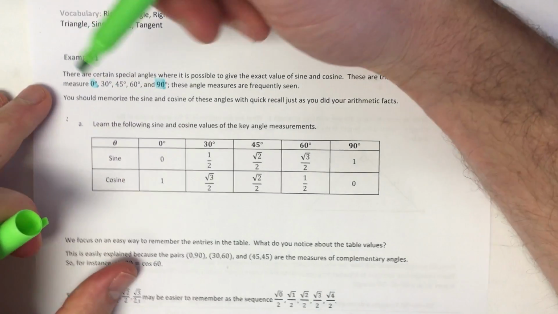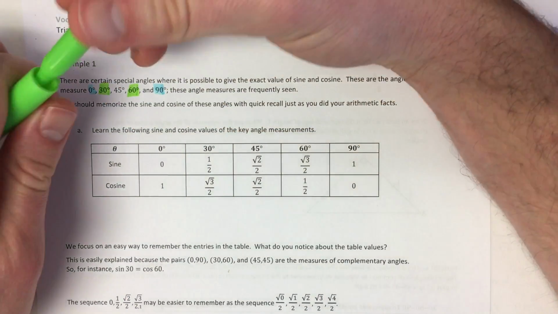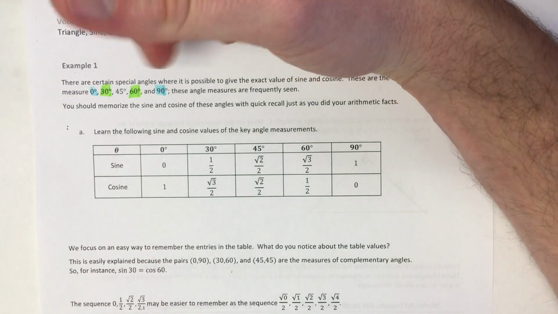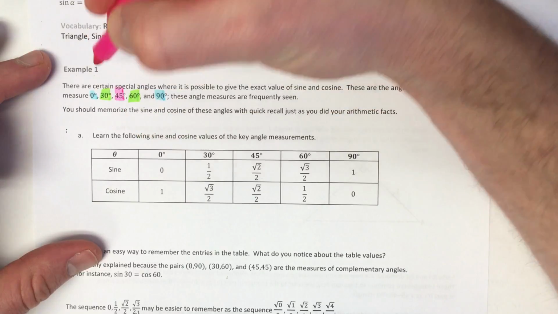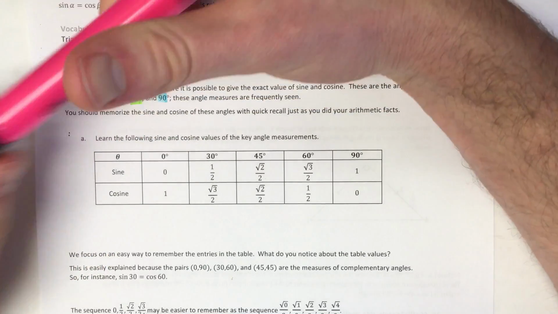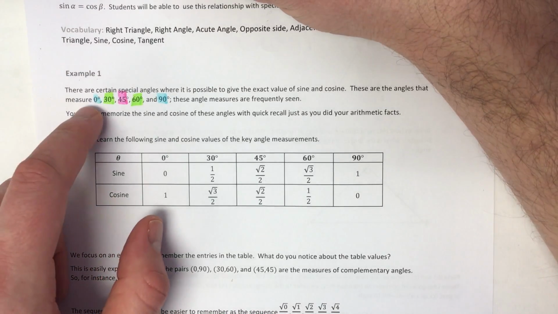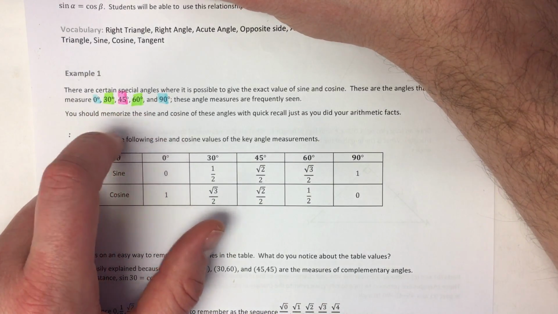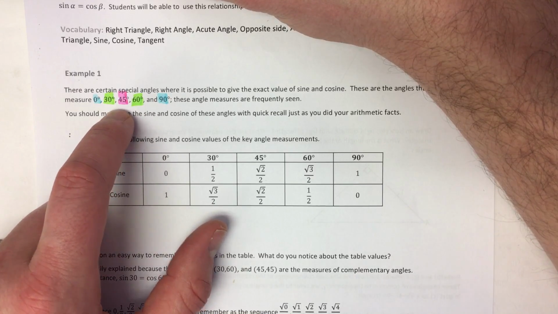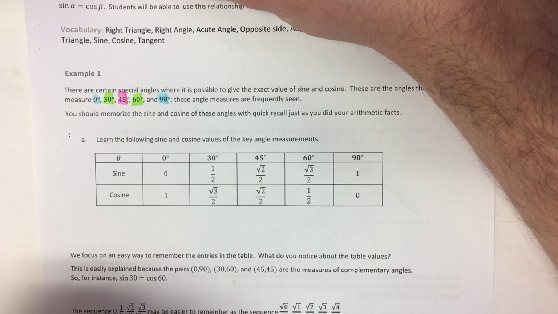0 and 90, 30 and 60, and 45. Okay, and if we go back to our objective, if we think about these in terms of their complementary pairs, the 0 and the 90 pair up, the 30 and the 60 pair up, and there's a single 45, but if we think about it, 45 plus 45 is equal to 90.